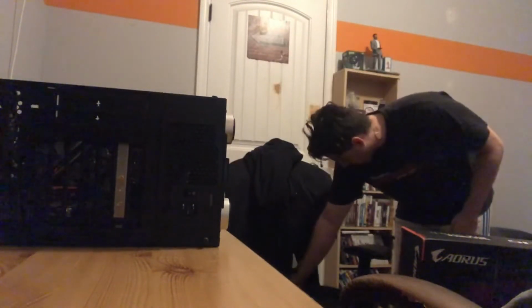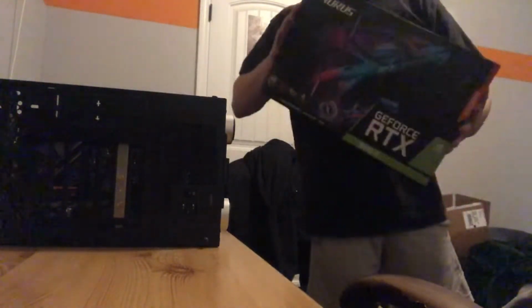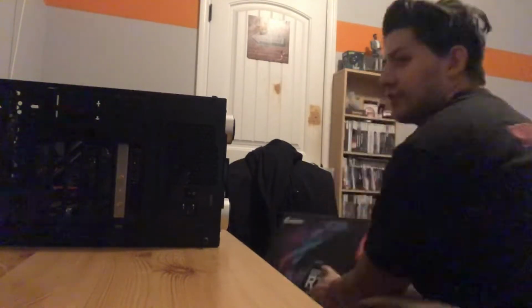Then I take a closer look at the missing bits and bobs that come in the box.